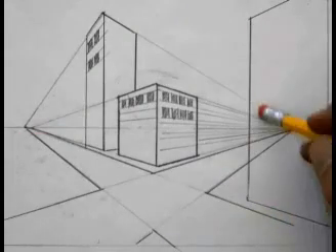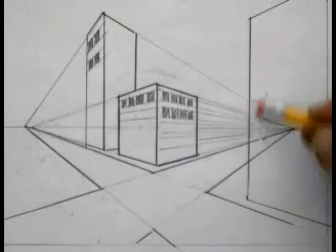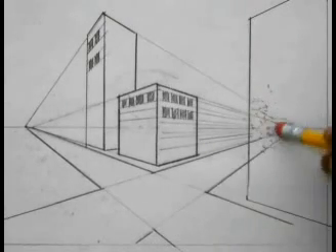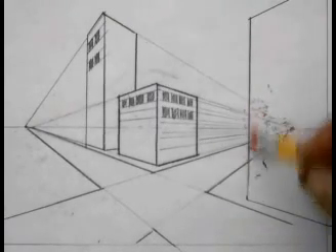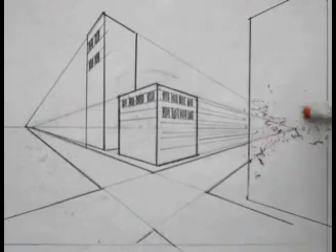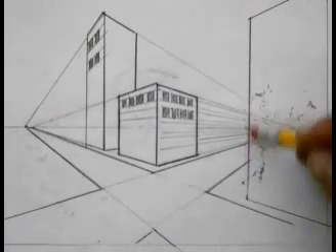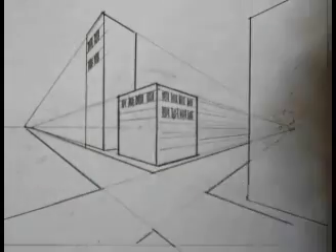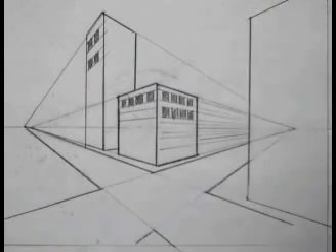Now you wouldn't see the vanishing point and those lines of perspective back there because they would be behind the building, unless of course your building was transparent, which I haven't really seen that many transparent buildings before, so we'll erase that out.